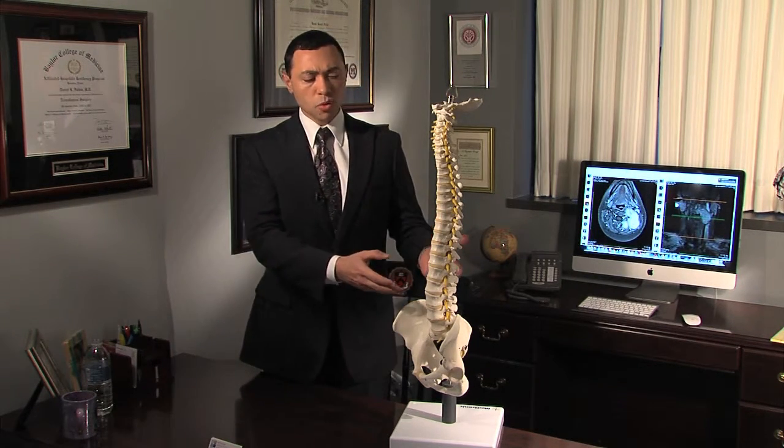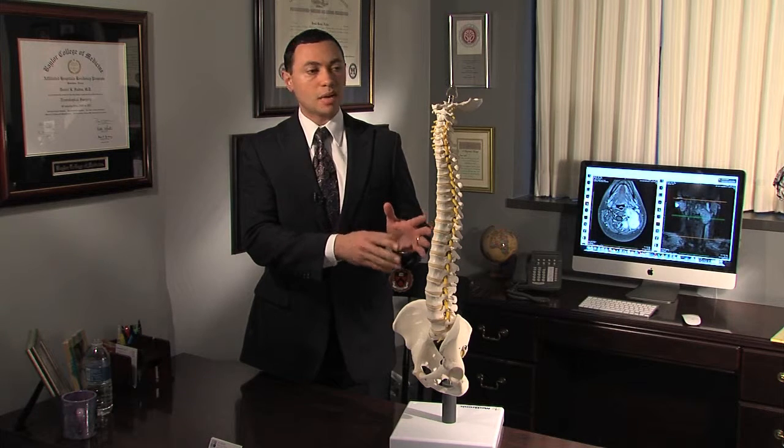Of course the spine is what helps us stand upright, and it allows us to support the rest of our frame, our rib cage, our arms up above, and of course the legs attached to the pelvis. It's uniquely designed to allow us to stand upright and walk upright and do all these things that are unique to humans.